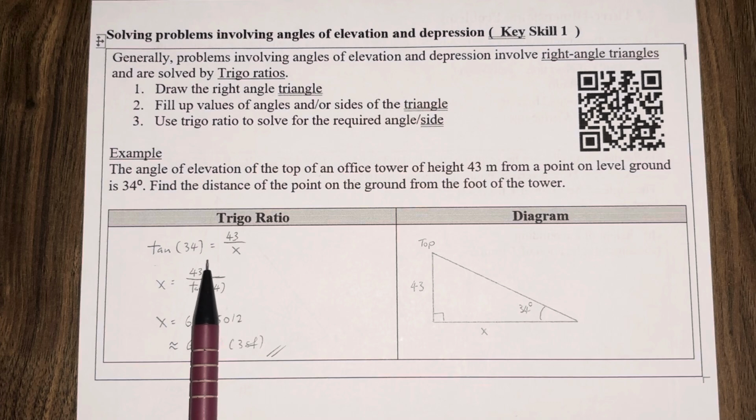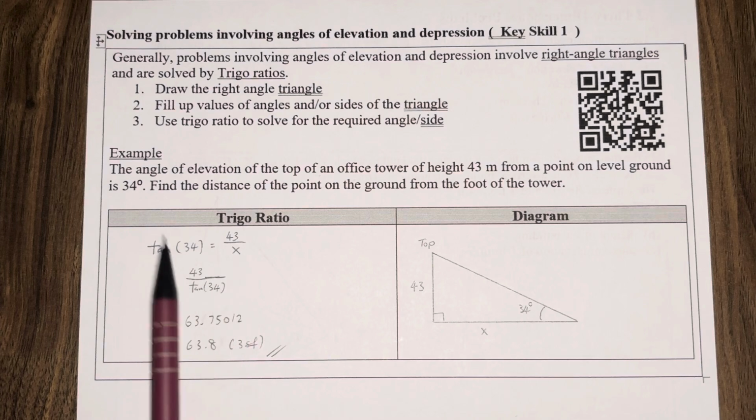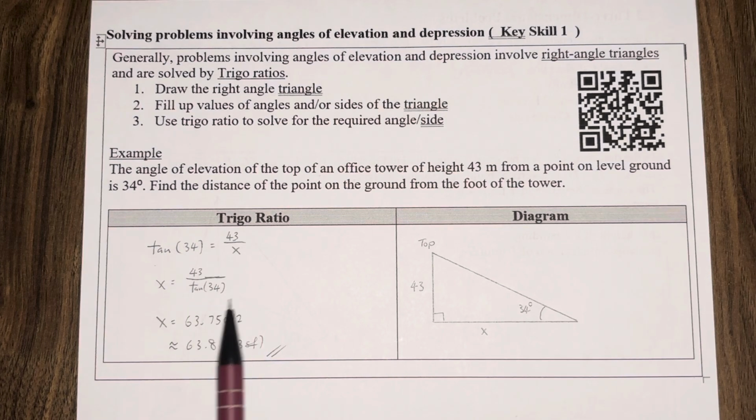Literally write it down, the Trigo ratio. And here we want to solve, so I need to solve for x. So the x goes to the left side on top, this one goes to the right below. It becomes like this. You press the calculator, you get the answer.